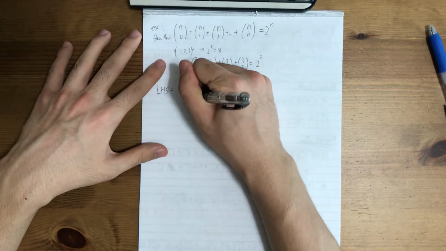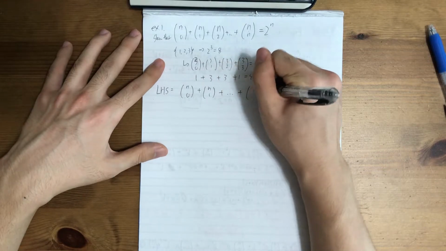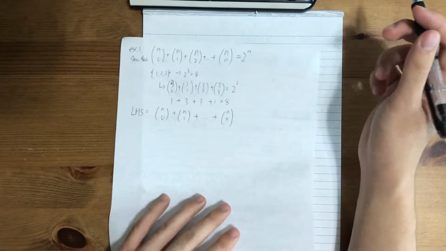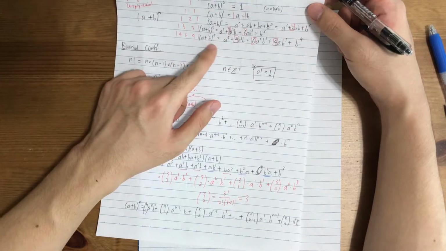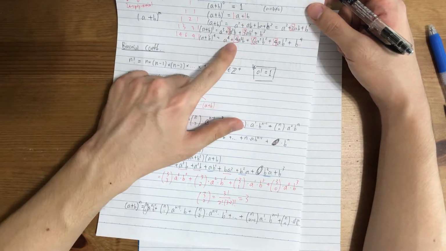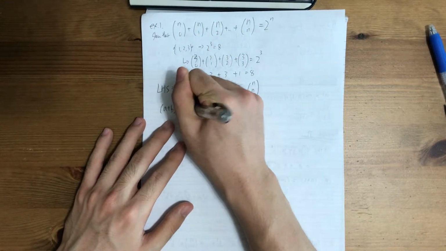So this is what we have. But normally, we don't just have binomial coefficients, right? We have some unknown variables as well. So let's recall the binomial expansion of a plus b to n.